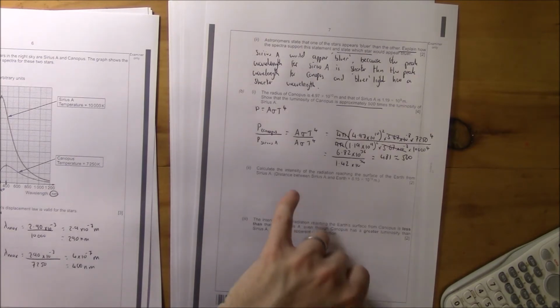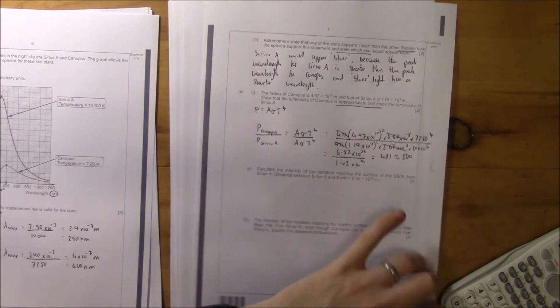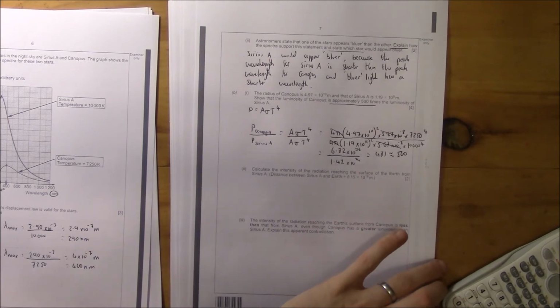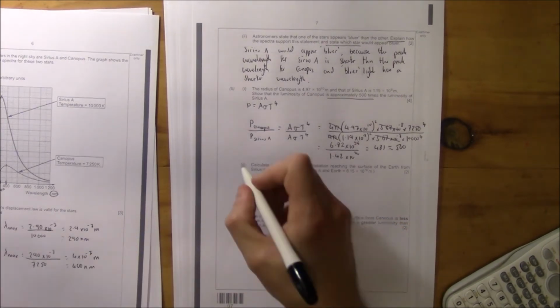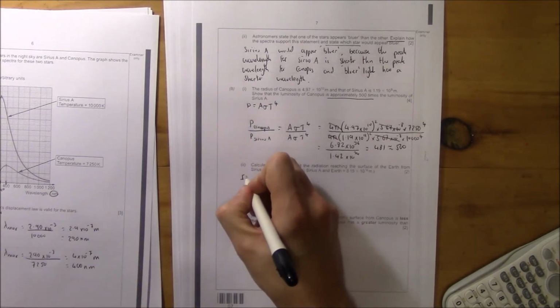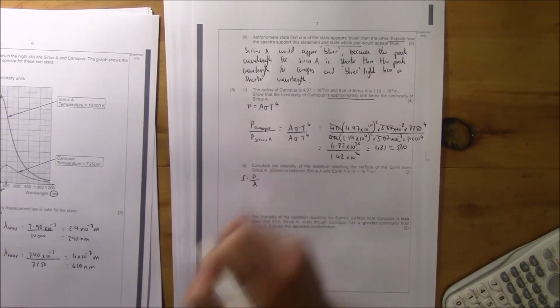It's quite a lot of work there for 4 marks, but you can make it easy for yourself by doing the cancelling. Calculate the intensity of the radiation reaching the surface of the Earth from Sirius A. And we're told the distance between Sirius A and the Earth is 8.15 times 10 to the 16 meters. Now intensity is defined as power per unit area. So intensity is the power per unit area.